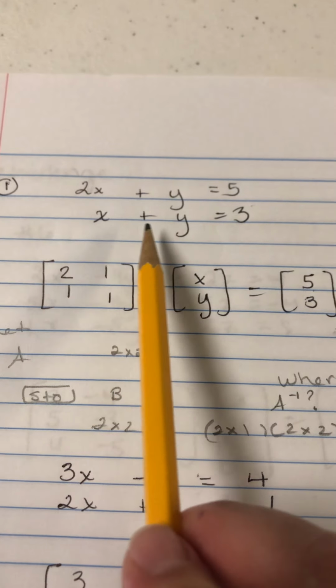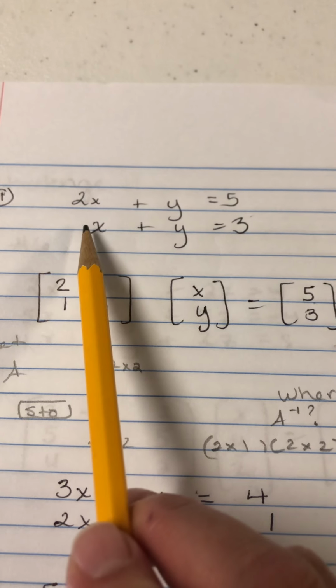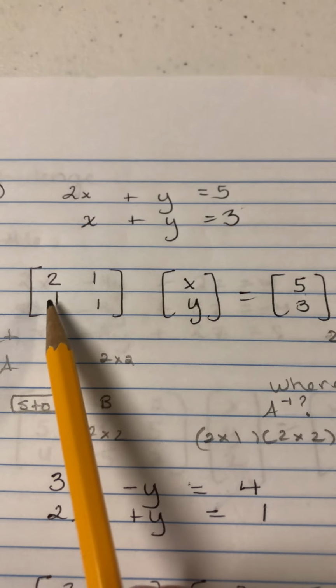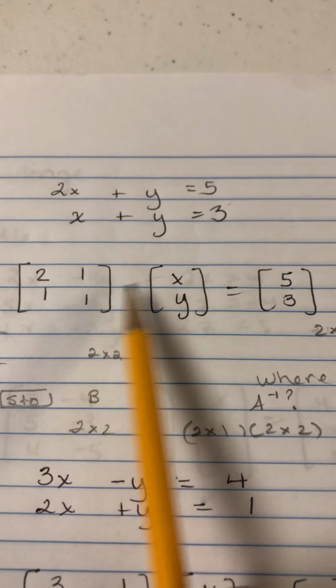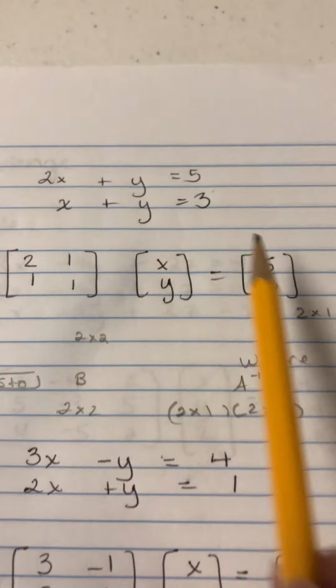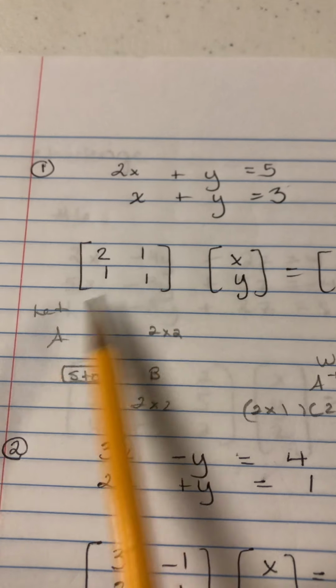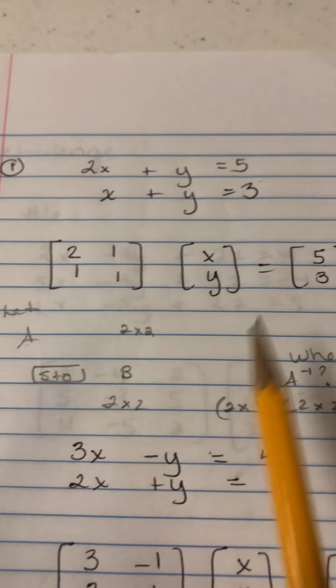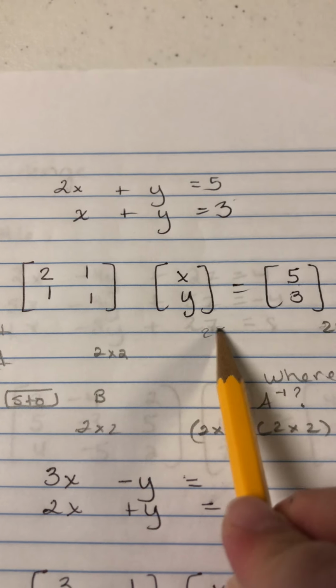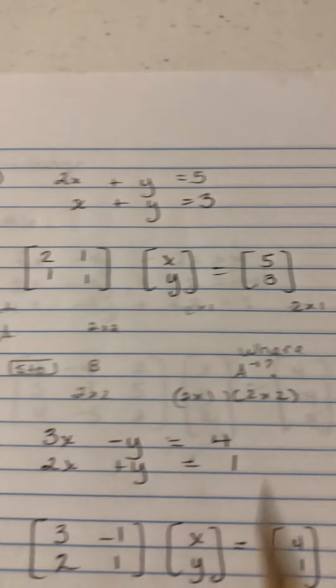Then we do the same thing for this row 2. Take the coefficients 1, 1, and if I were to multiply this row by this column, you'd get 1x plus y equals 3. So you have here a 2 by 2 matrix, so let that be matrix A. Here's a 2 by 1 matrix, gives us a 2 by 1 matrix.